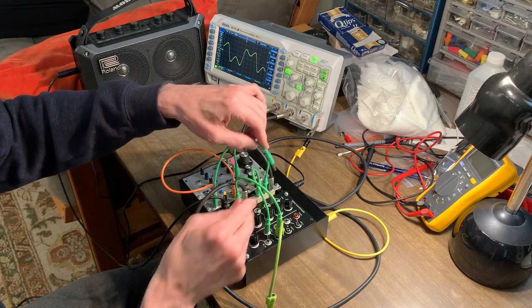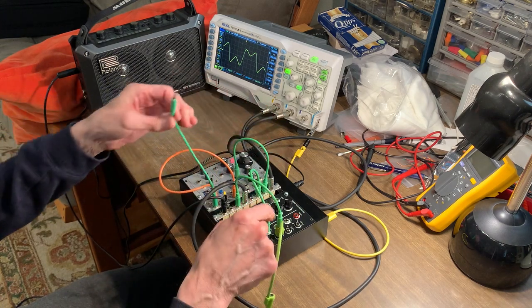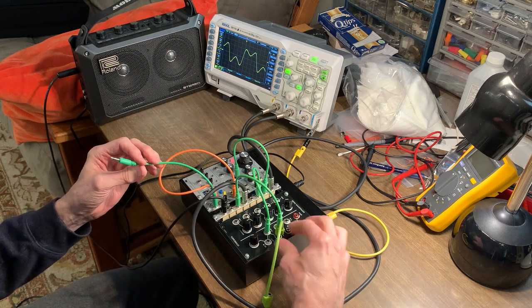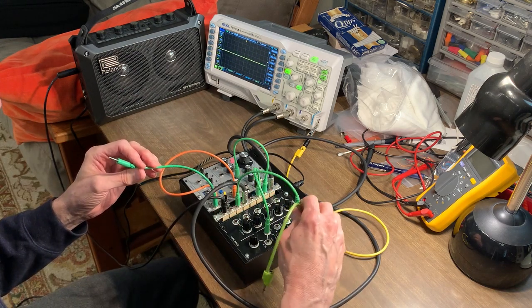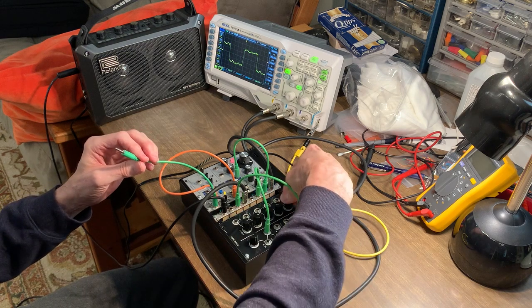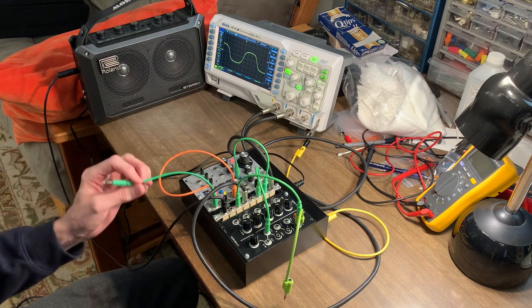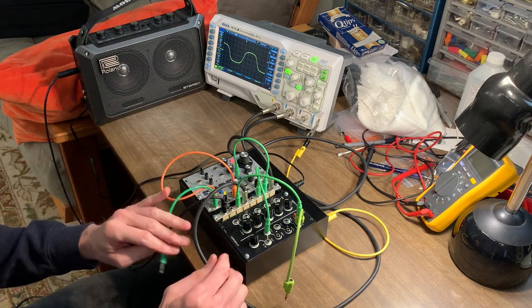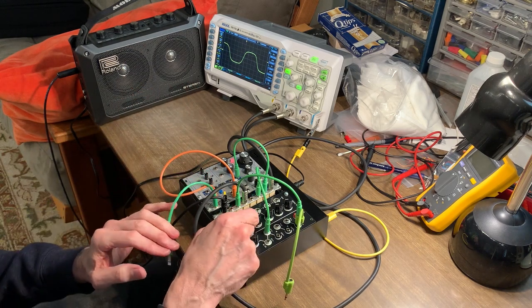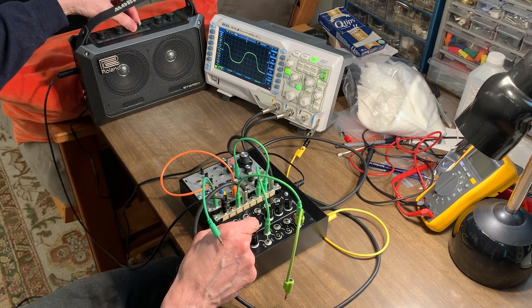Now I'm going to demonstrate we're going into input 1, but now we're going to come out of output 3. And what we're going to see is, first of all, I'm going to turn down the offsets. What we're going to see is we're going to get a different effect when we cascade them all.